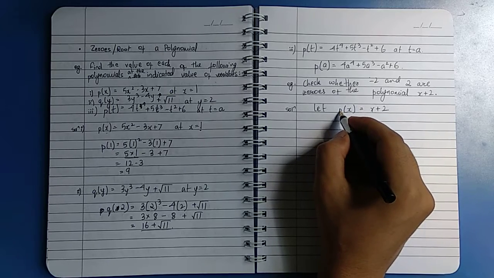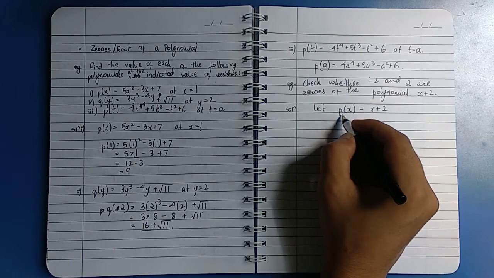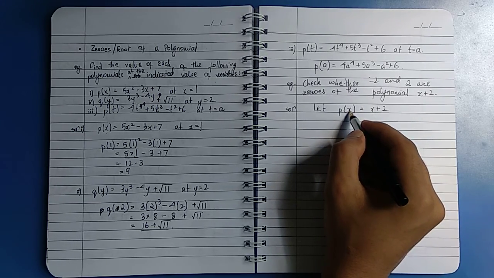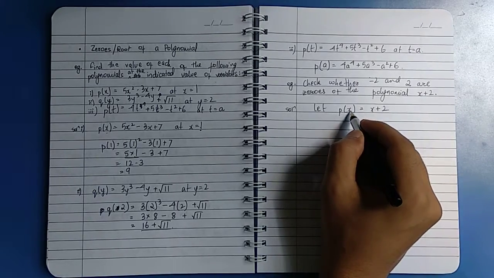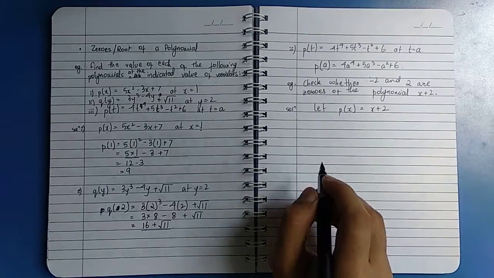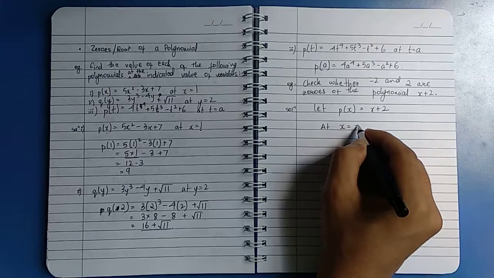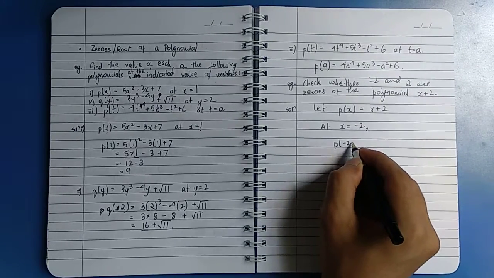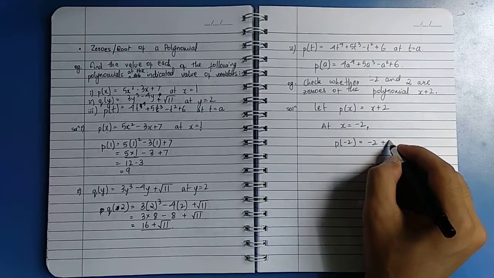You could have written q, or you could have used any other alphabet over here. That is not the issue, but make sure the variable is x, because in the equation we have x. So inside this bracket you need to take x itself. So let p of x equals x plus 2 at x equals -2. First we are putting -2. P of -2 equals, in place of x we will replace with -2, plus 2.